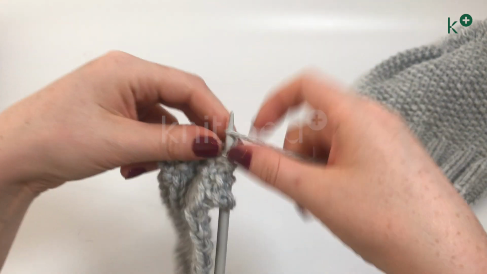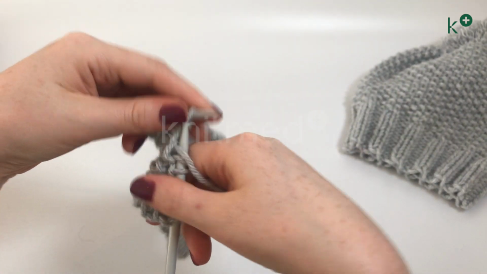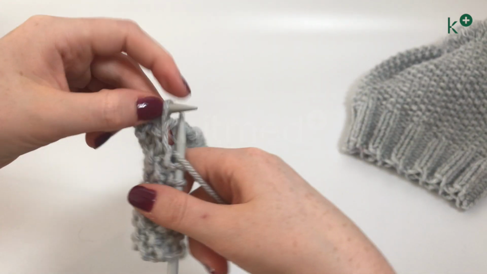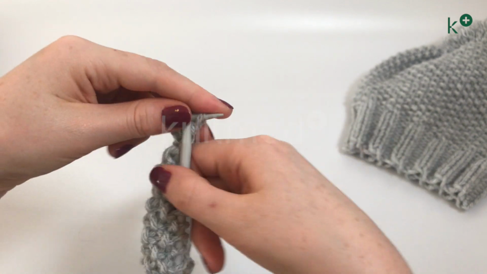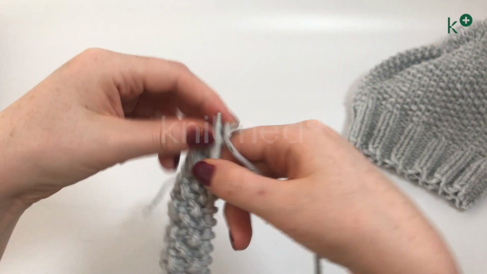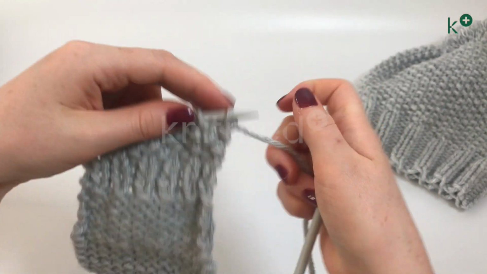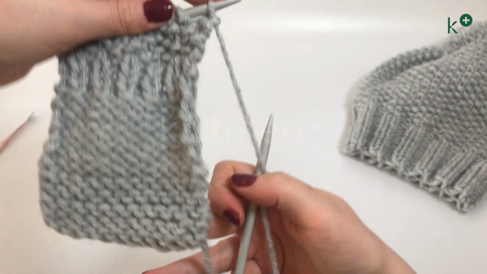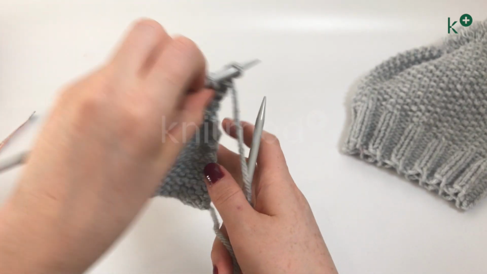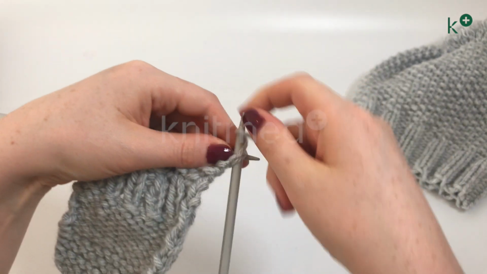So moss stitch, you want to start with the same stitch you finished on. If your stitch on the previous row was a knit stitch, you want to knit your first stitch. If your last stitch on the previous row is a purl stitch, you want to purl your first stitch, and rib is the opposite. So this one, tail is at this end, looks like little vertical legs. I finished with a purl, so I'm going to start with a purl.